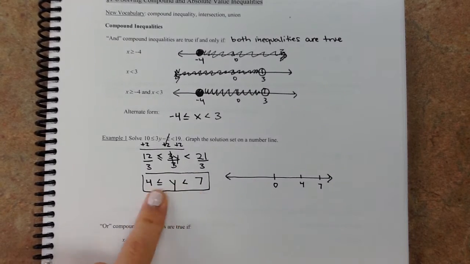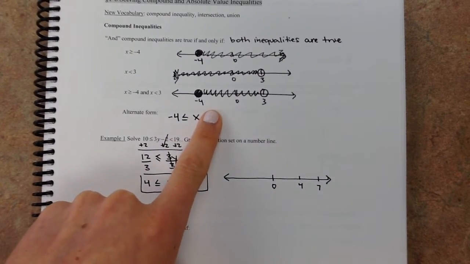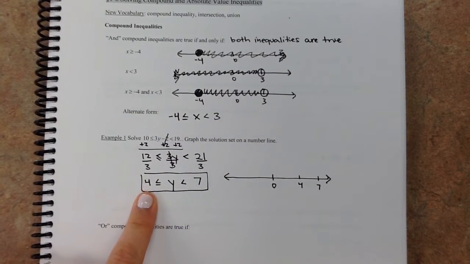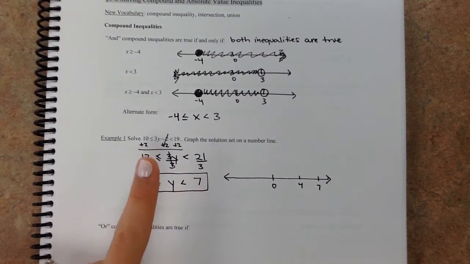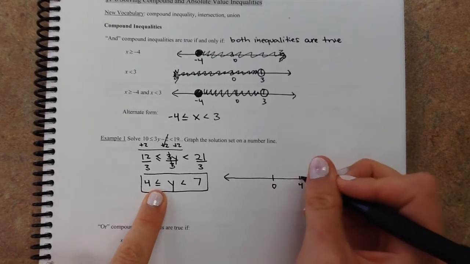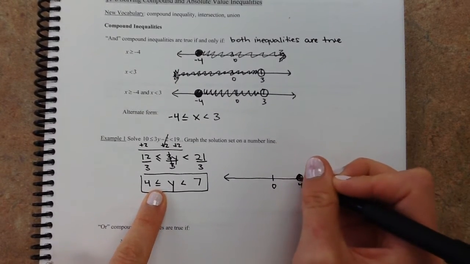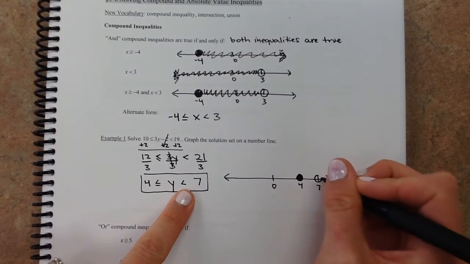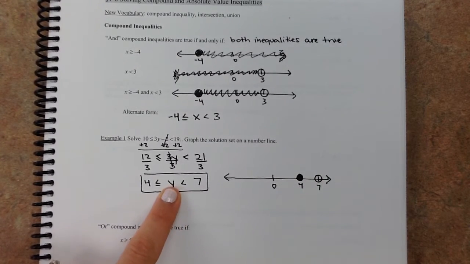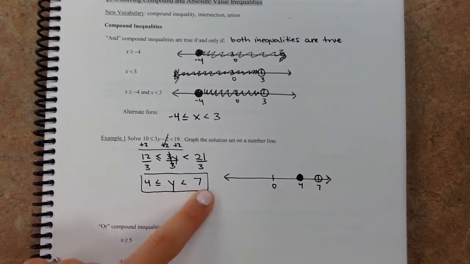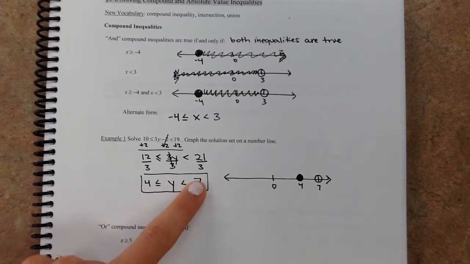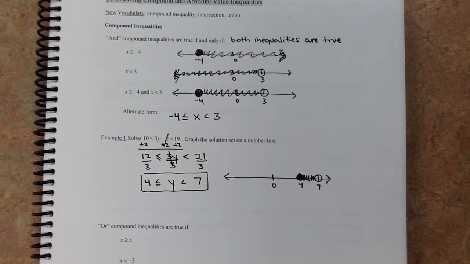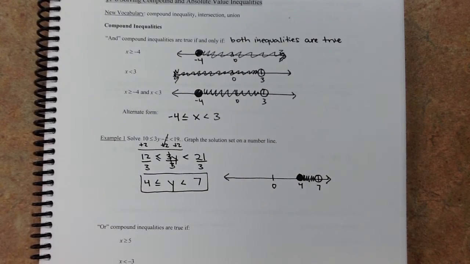Remember the way this is written, this is shaded as all the numbers between 4 and 7. And this "or equal to" tells you that the 4 is included, so we shade it. And this less than tells you that the 7 is not included, so we leave it open. It's saying that our variable y can be anything between 4 and 7, including 4, but not including 7. So then you shade in between. All right, so your graph would look something like that. So that's the "and" stuff.